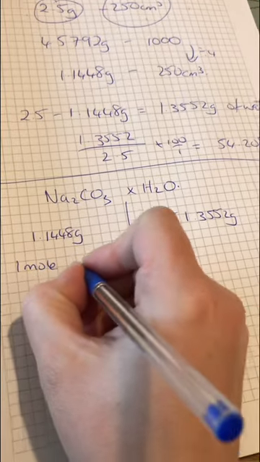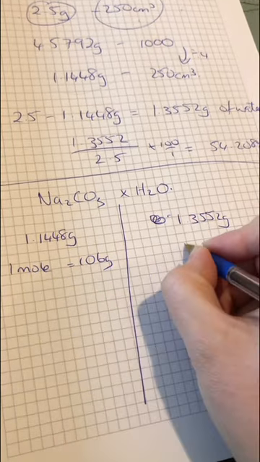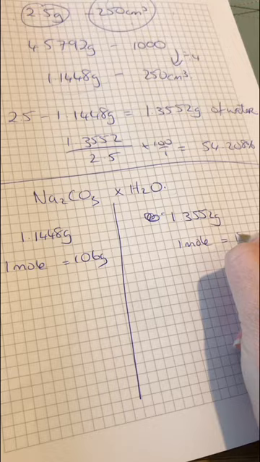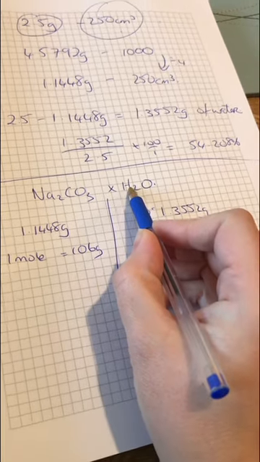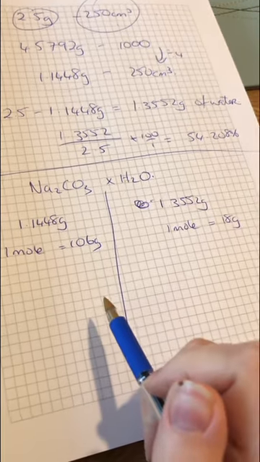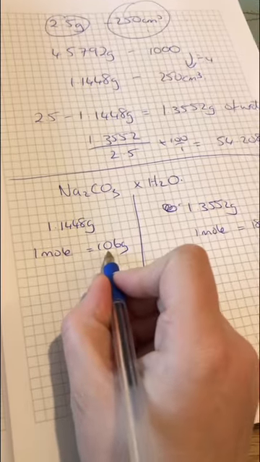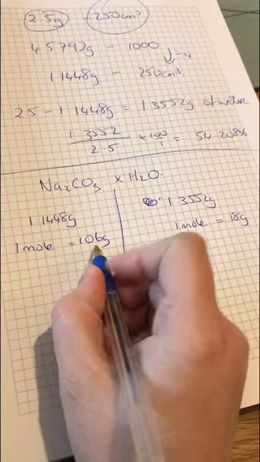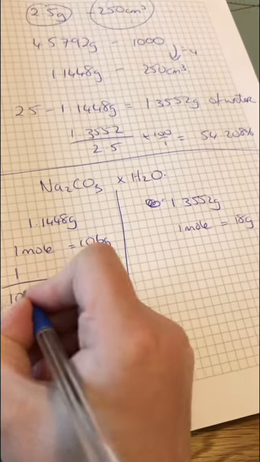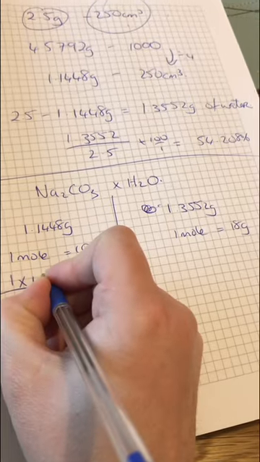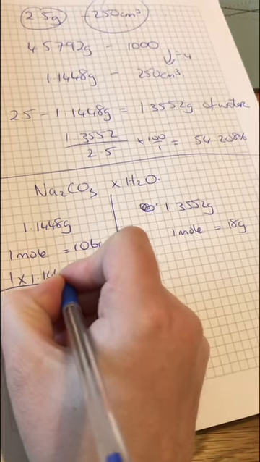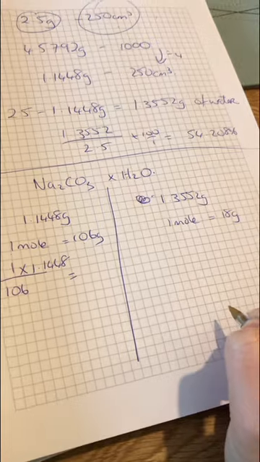So 1 mole of this stuff is 106 grams, and 1 mole of water is 18 grams. Where did I get the 18 grams? 1 plus 1 plus 16 from the periodic table. Okay, so I didn't have 106 grams, so again it's 1 divided by 106 and multiplied by 1.1448, and that'll tell me how many moles of this I had.